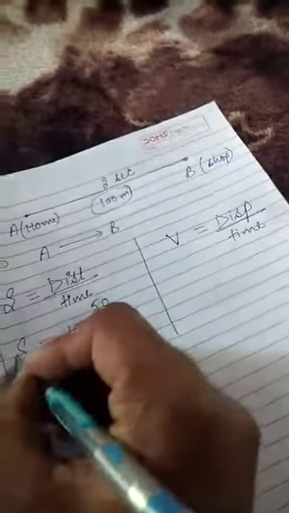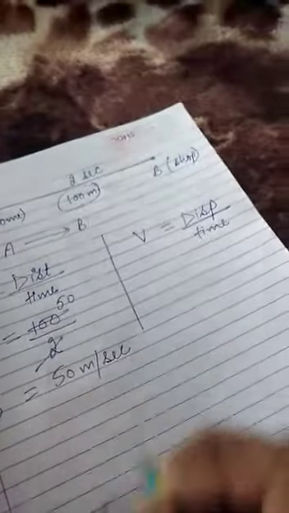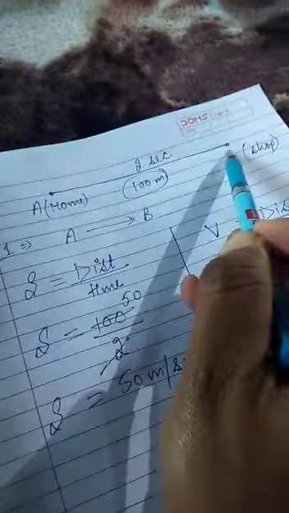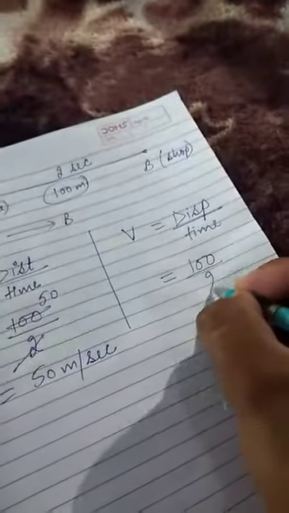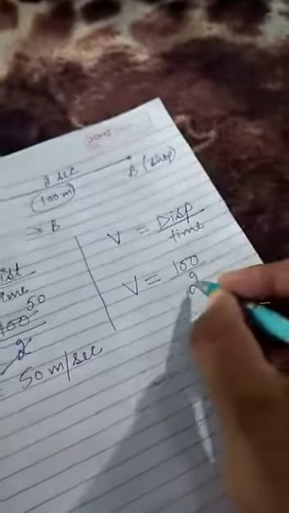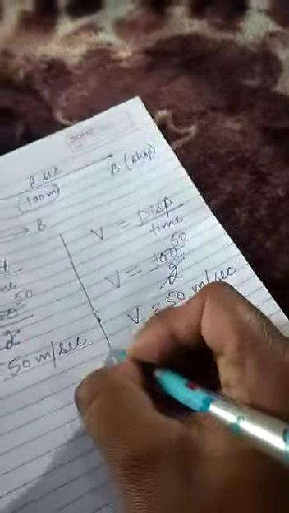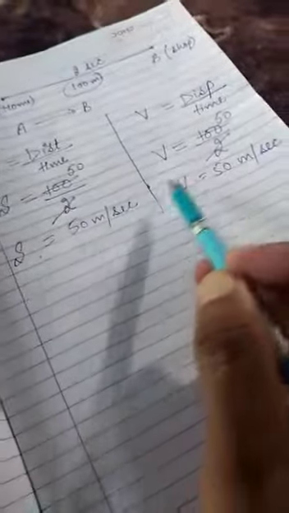So what will be the speed? 50 meters per second. And here the displacement is also, I think, the shortest path between A and B, 100. So what is the displacement? 100, and the time is 2. So what will be the velocity? That's again 50 meters per second. So in case 1, we concluded that both speed and velocity are equal.